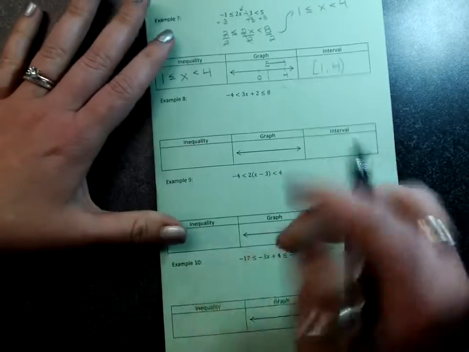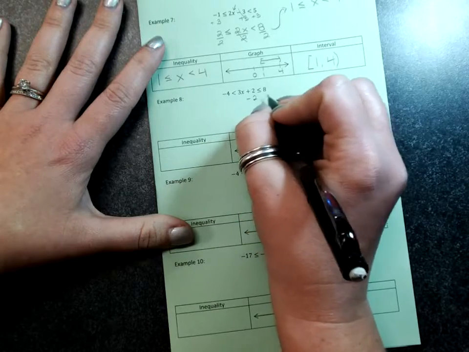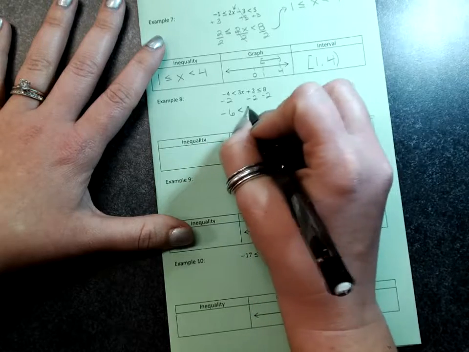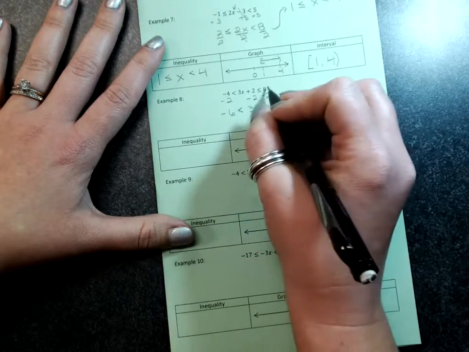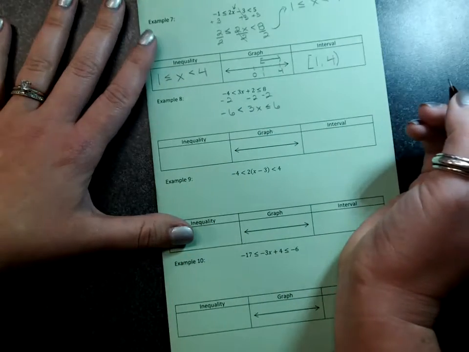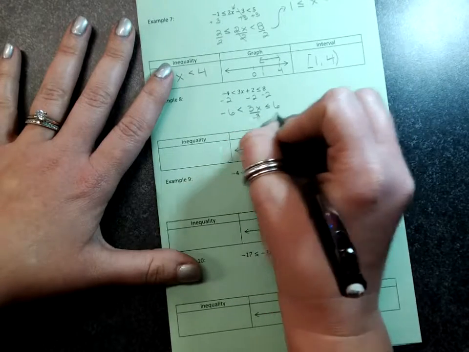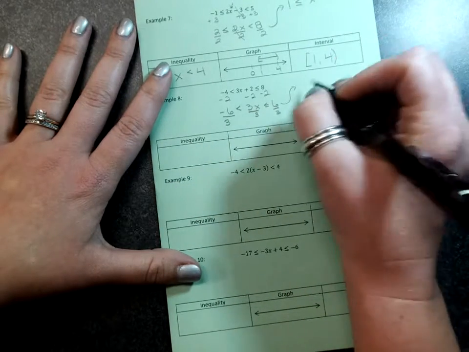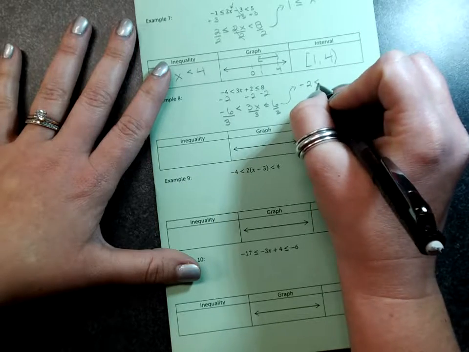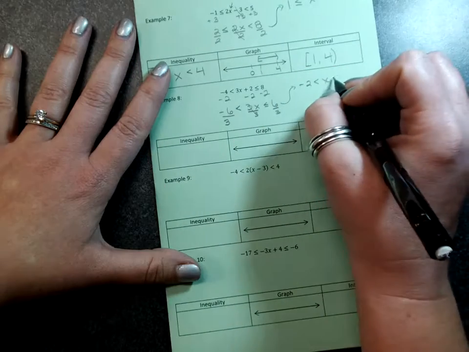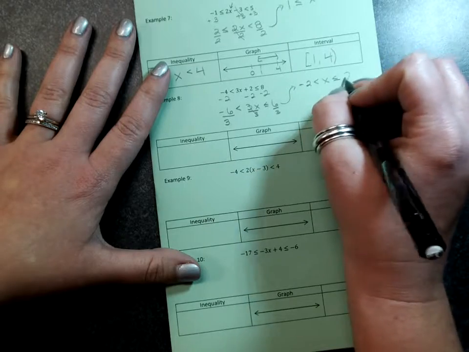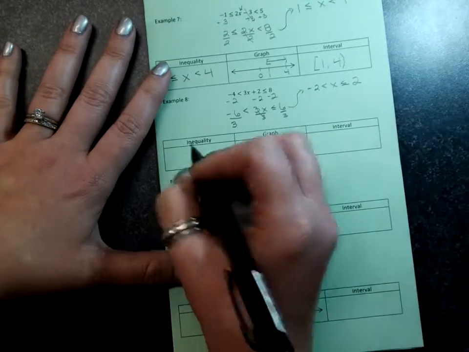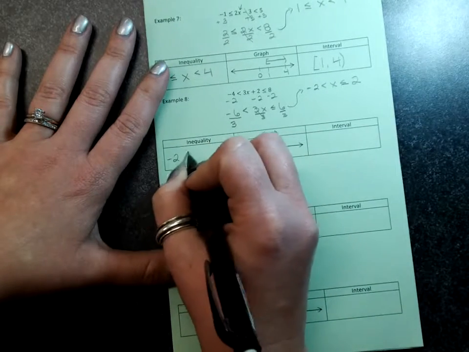Same idea on example 8. This time we'll subtract 2, subtract 2, subtract 2. -6 is less than 3x, is less than or equal to 8 minus 2 is +6. Divide by 3, divide by 3, divide by 3. It gives us -2 is less than x, is less than or equal to 6 divided by 3 is 2. So that means that x is between -2 and +2. So that's the inequality.